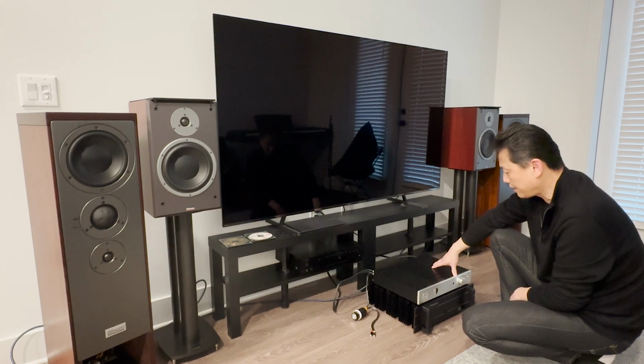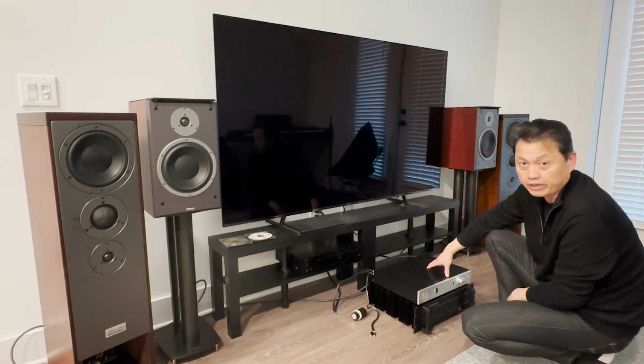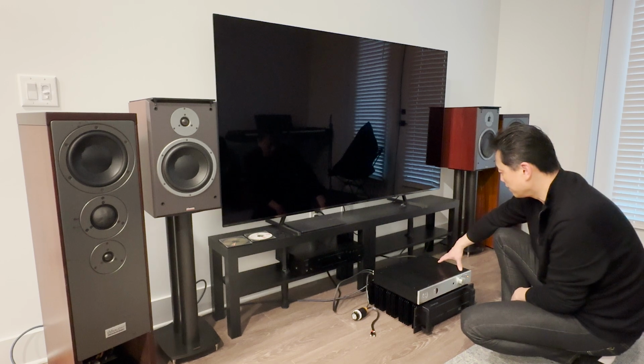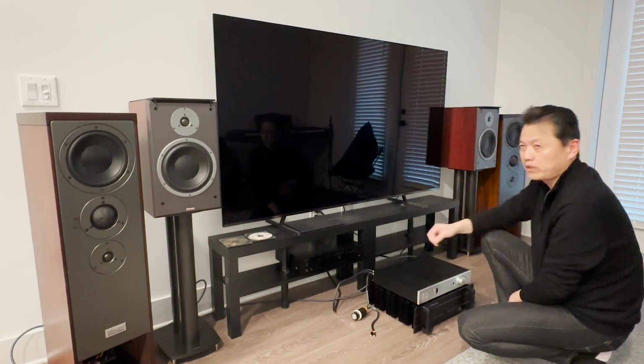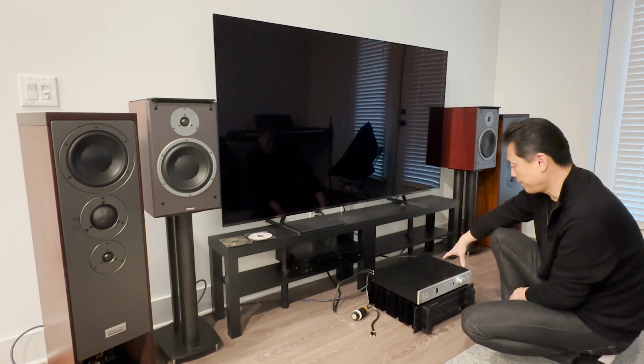In this case, I chose the Quick Audio. It's very, very well reviewed by Stereophile. This is a 2010 time frame amplifier.